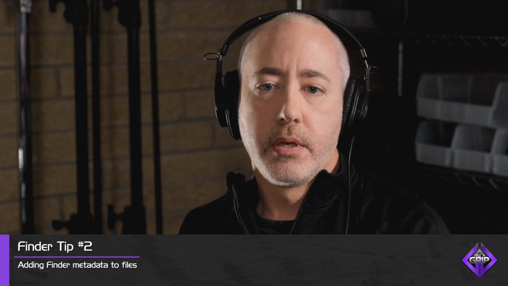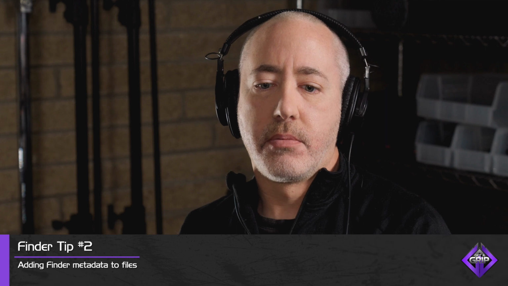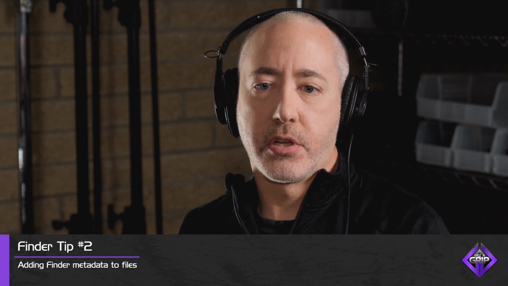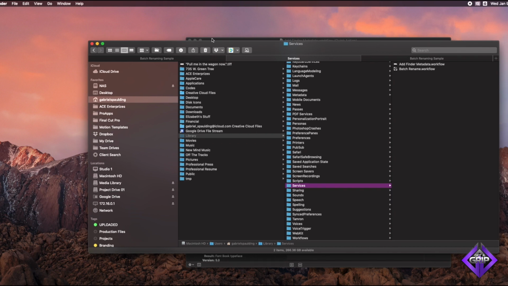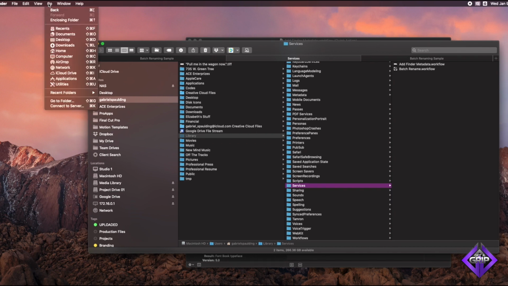Tip number 2 is a custom Automator script that I created using Automator. Automator is on every Mac, and when you create what's called an Automator service, it's stored in a very specific location on your Mac. So if you go to the top menu to Go, and go to your user library, which by default is hidden. So if you hit Option, you'll see it toggling there. Then you can choose your library.